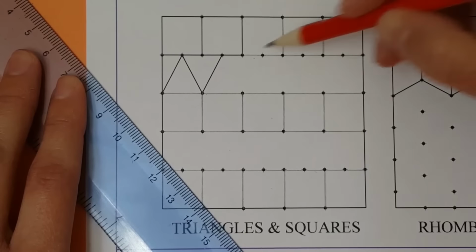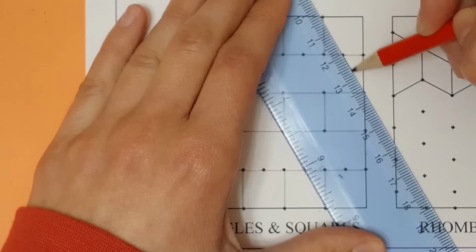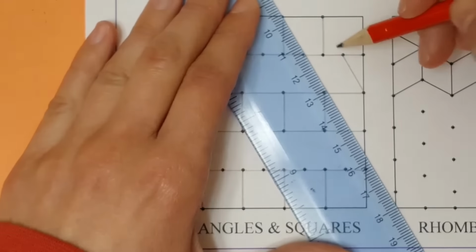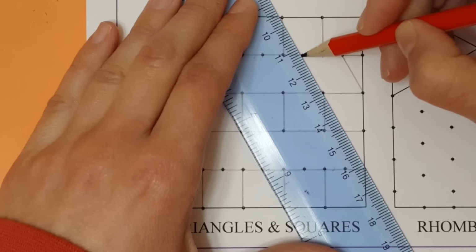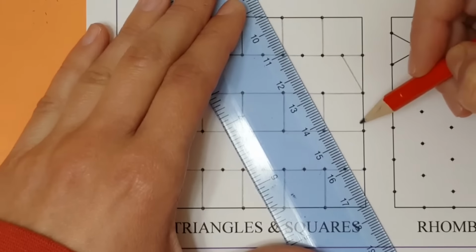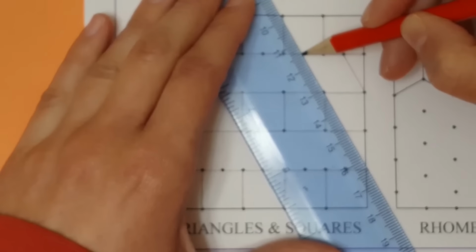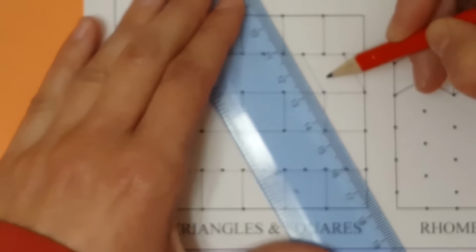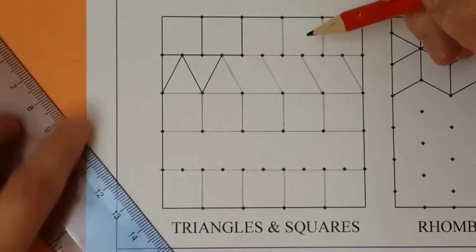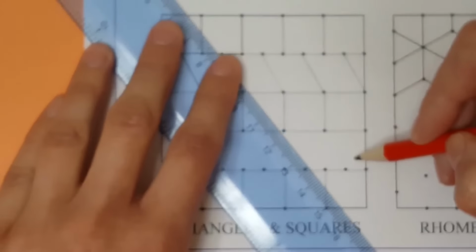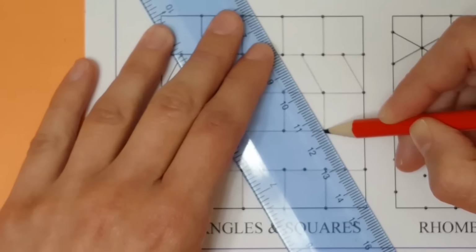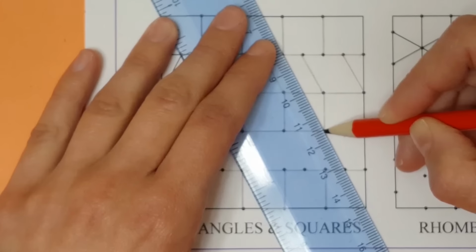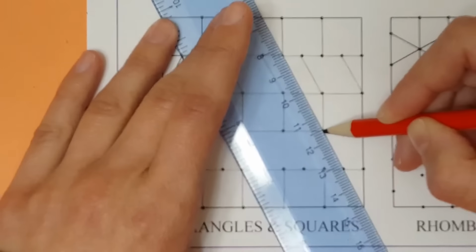So first, I'm going to be drawing all the lines going in this direction from left to right downwards. Let's draw the lines on the 4th row.